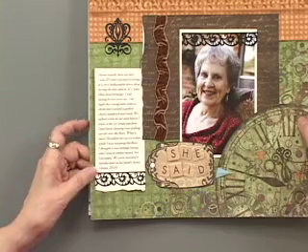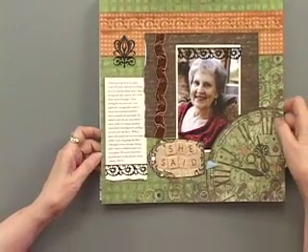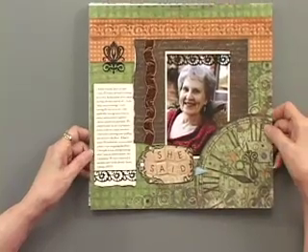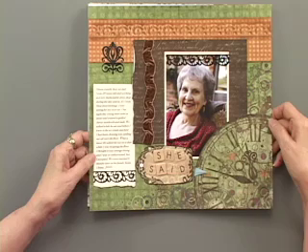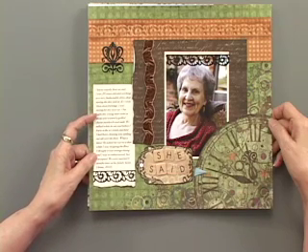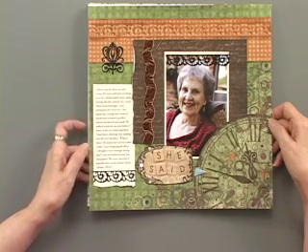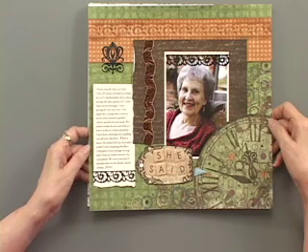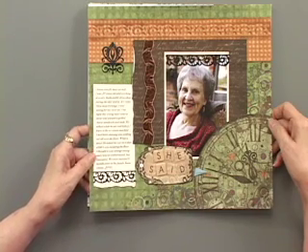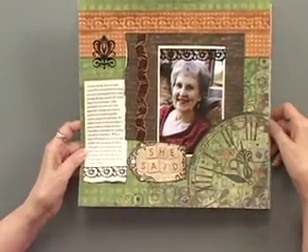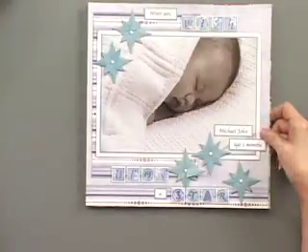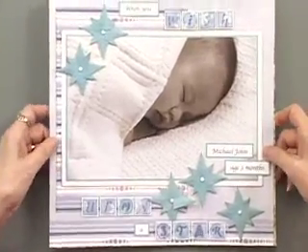Now, many of us, myself included, hate our handwriting. If you are one of those blessed with very beautiful handwriting, well, that will work well for you. But do the journaling if you can, because it is easy to forget. You may not forget the people in the photographs, but you might forget when it was taken or where or what happened.